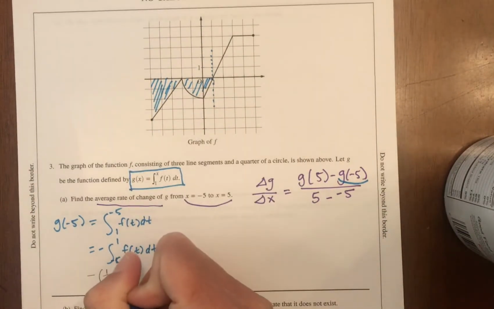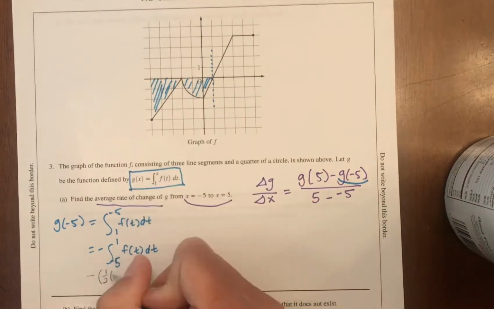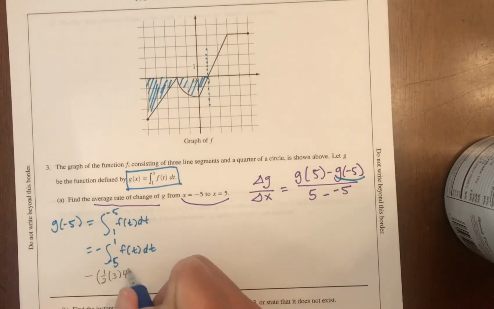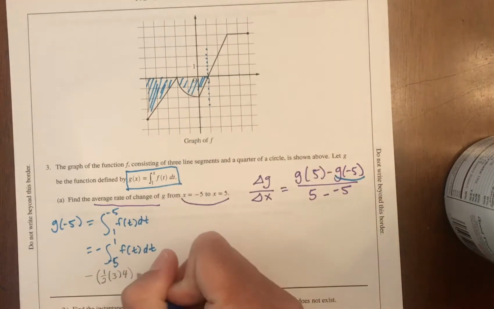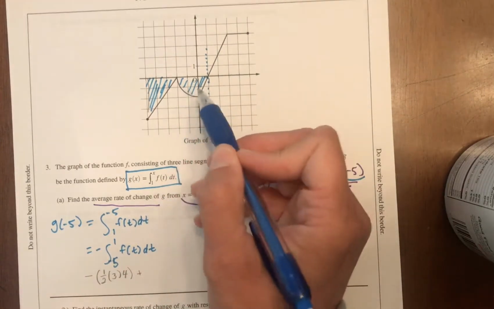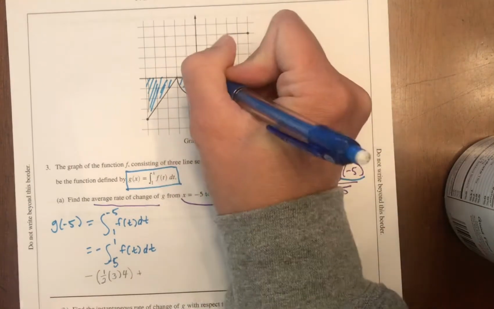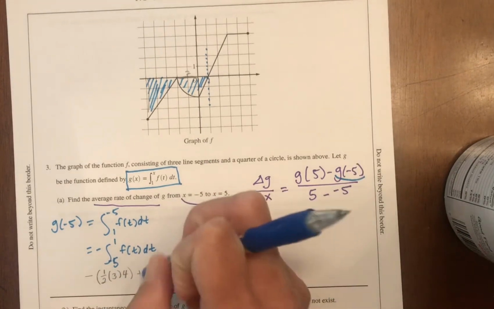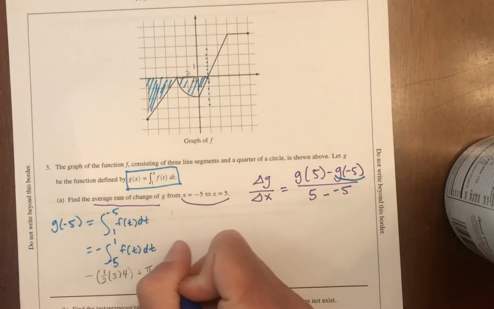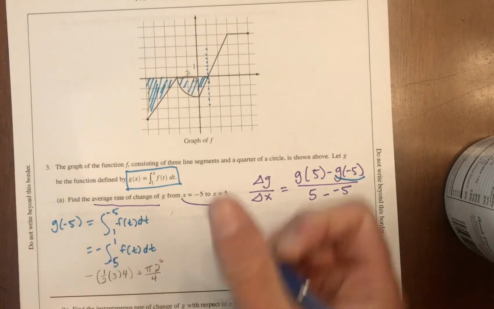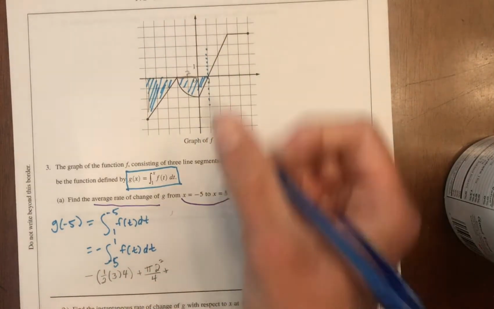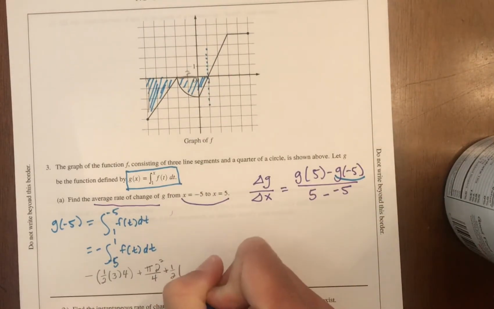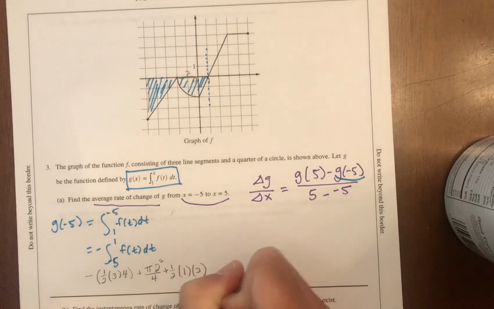The triangle is 1/2 times the base length of 3 times the height of 4. And then I'm going to add to that. Here we've got a quarter of a circle. The radius of this circle is a length of 2. So that's going to be pi times the radius of 2 squared all over 4. Plus this little piece here, 1/2 base times height. Okay, so 1/2 times the base of 1 times the height of 2.